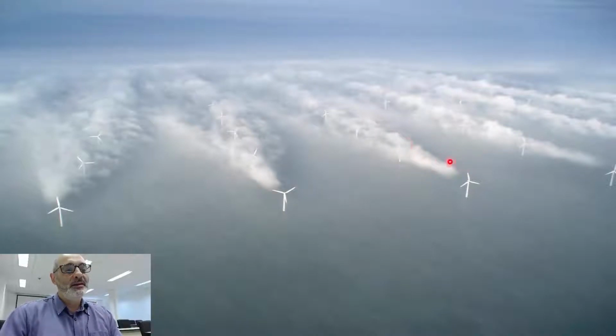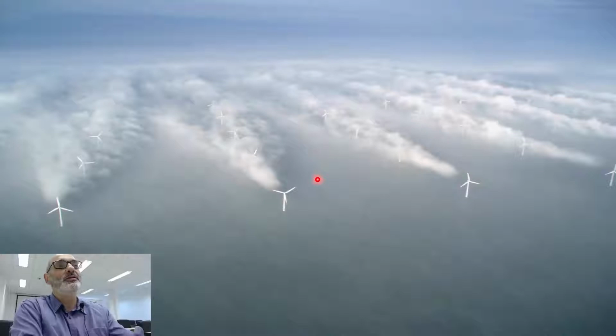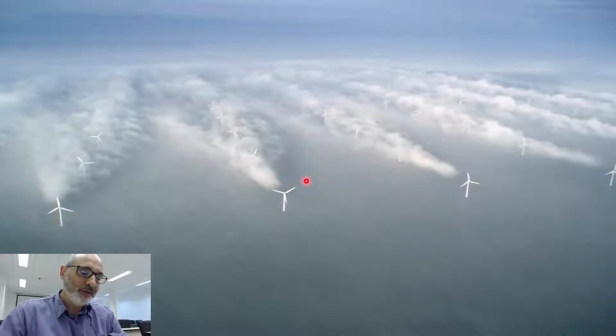Okay, you can see, and that's the reason why these blades are so long, in order to alleviate the wingtip effect. Because the longer the blade, the lower the amount of energy that is going to be spent in the generation of these vortices.